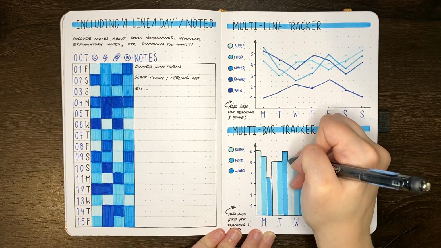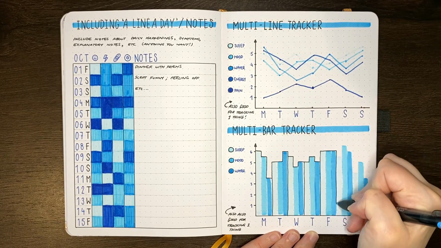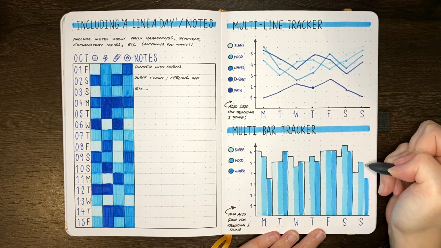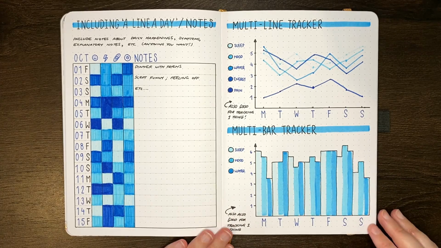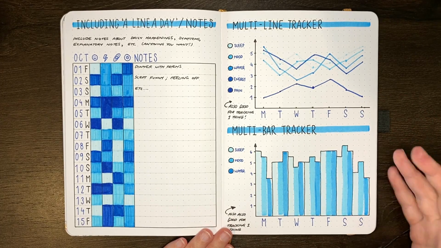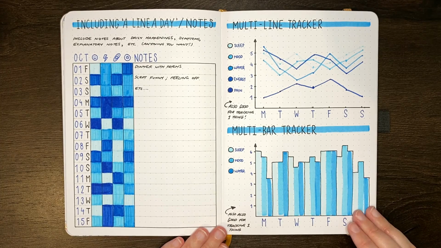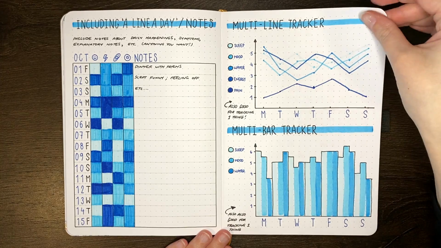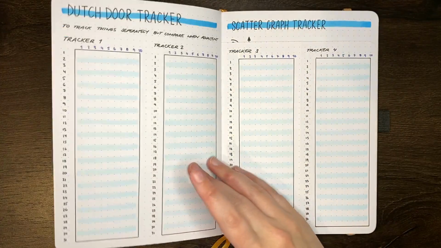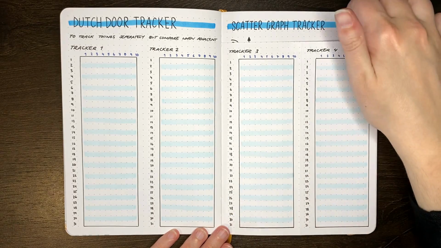So for instance, on one day where I didn't get very many steps at all, I could look to my 2 lines a day page to note that that was actually a day I was at home sick. It's also good to note that while I have the line and bar graph ideas here separate, you can also use them together. So having a tracker that has one thing tracked with a bar and the other thing tracked with a line. Flipping over though, the next idea we have is to track all the things you're tracking on separate trackers, but have them on a folded Dutch door like we have here.